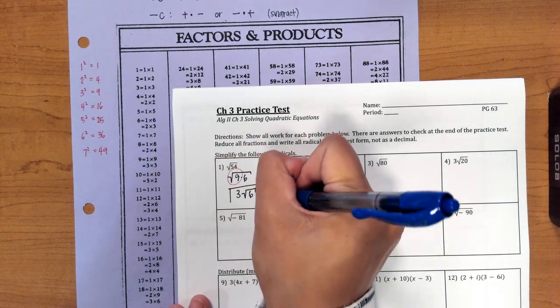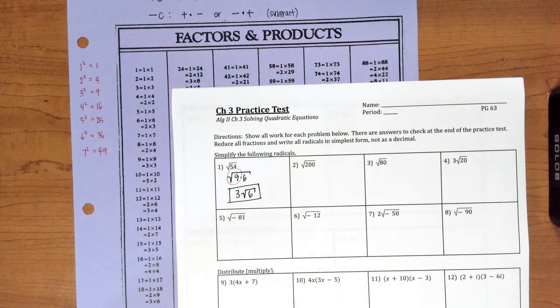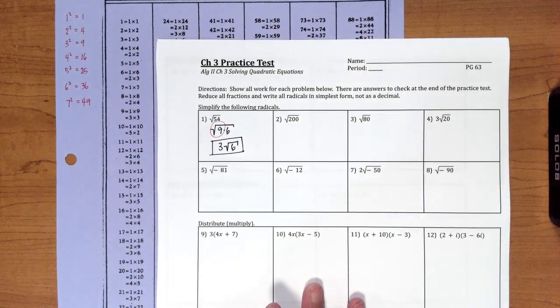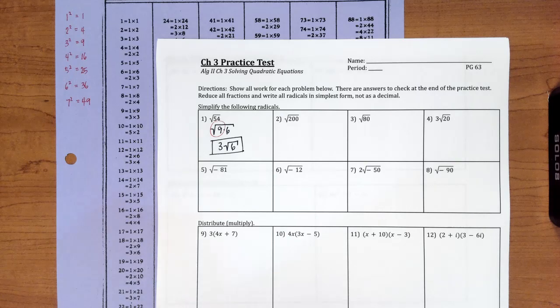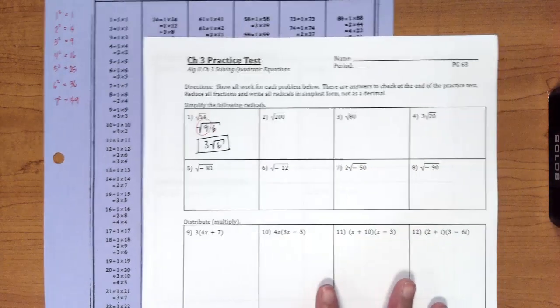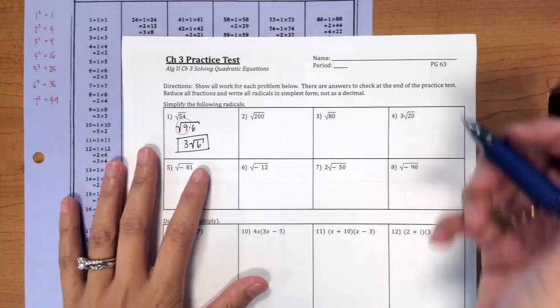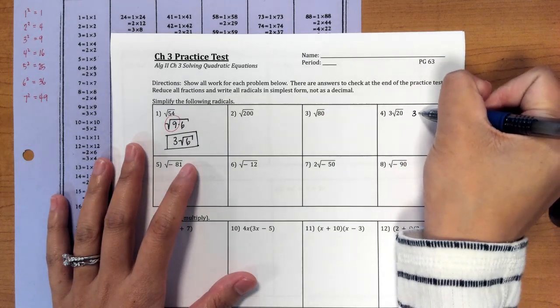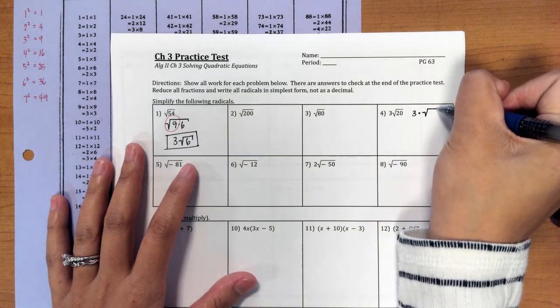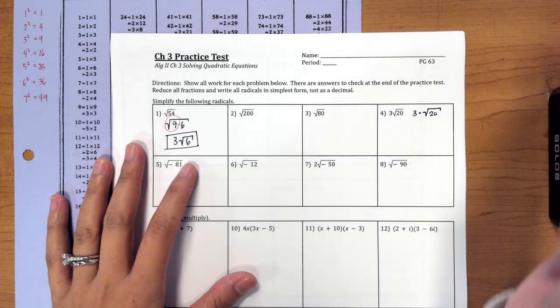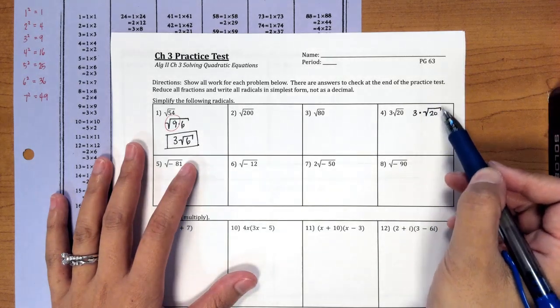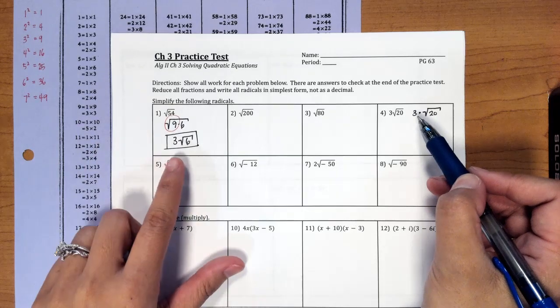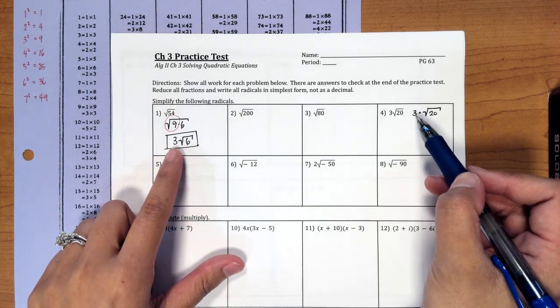Now there is no plus or minus because I did not take the square root of both sides. All I'm doing is simplifying. Okay, so these are for you guys to try. I think number 4, you might have a question. And that is that 3 square root 20 is the same as 3 times square root of 20. So if you're able to take the square root of 20 and get an answer, then at the very end you multiply whatever your square root was with that 3.